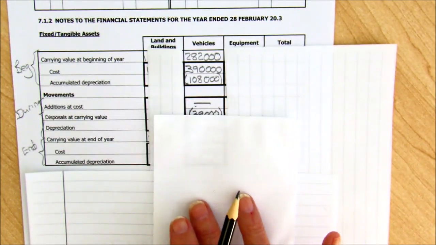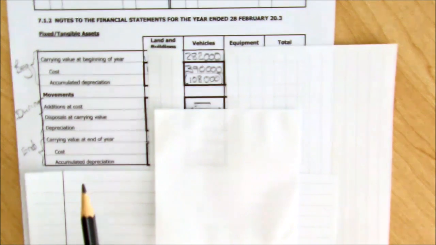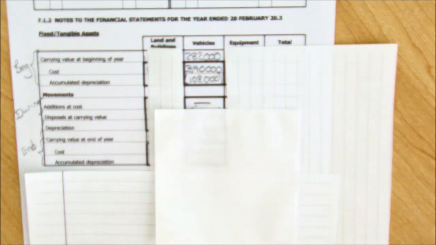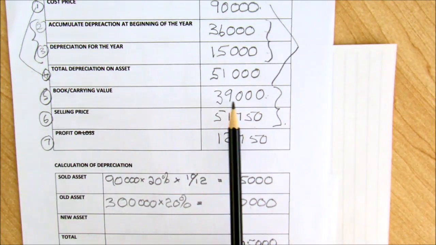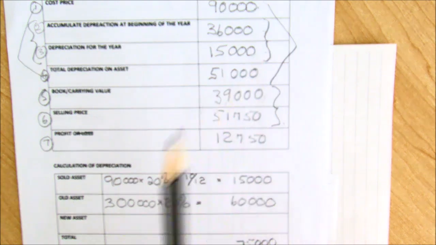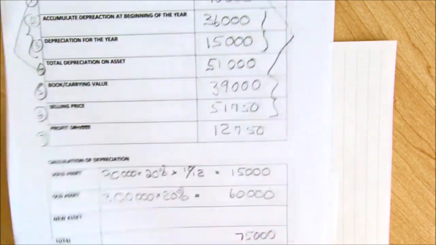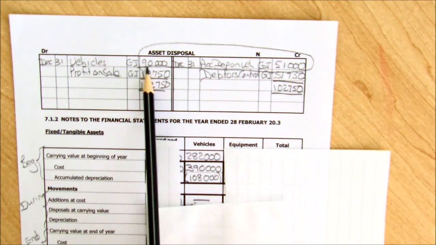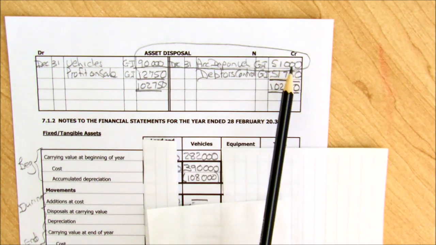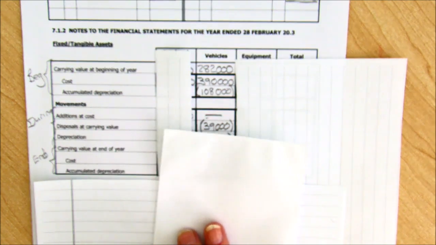Then the next thing is the disposal. Now what's very important with this disposal, and if you read here, it's a disposal at carrying value, at the book value. Now this you can find in two different places. If you went back to our original sheet, we already worked out that the book value was 39,000. Remember, that is the asset that you're selling, the cost price minus the total depreciation. Or you could have looked at the asset disposal account over here, and there it is, your vehicles at cost of 90,000, the accumulated depreciation of 51,000, and so there's your disposal, 39,000.